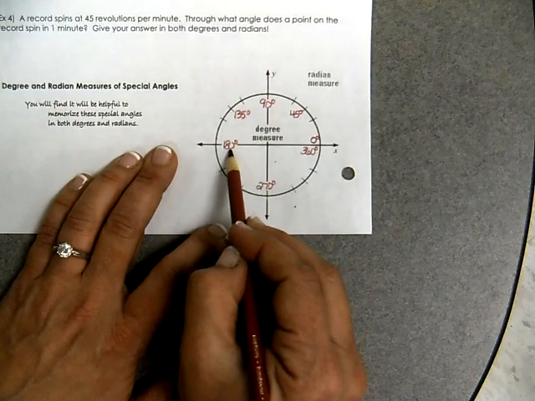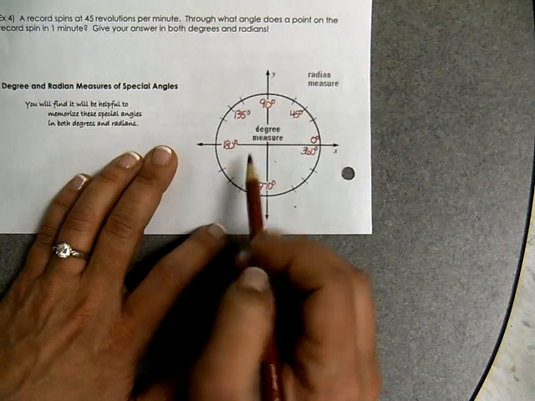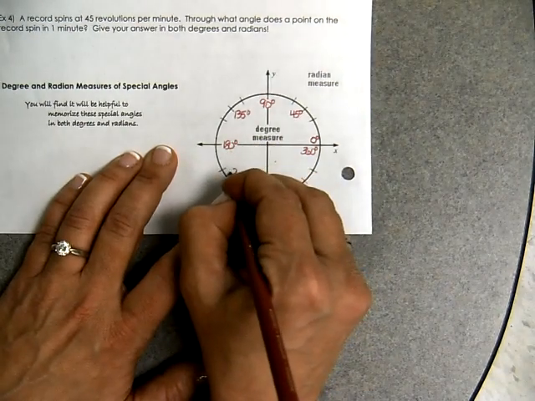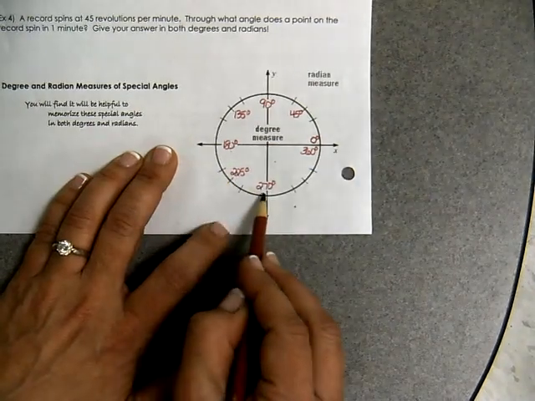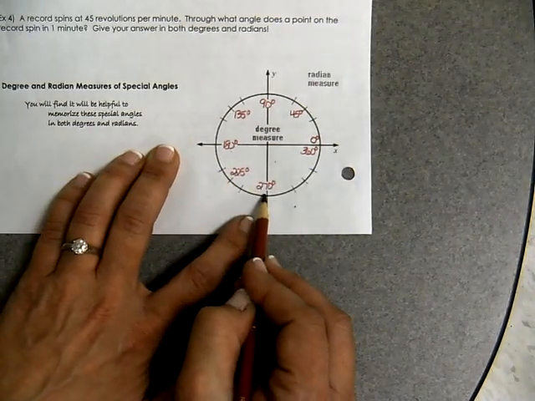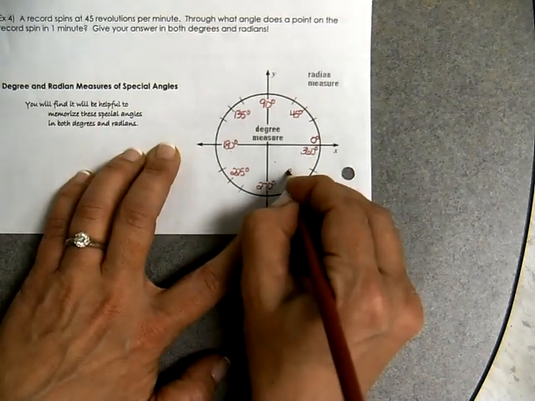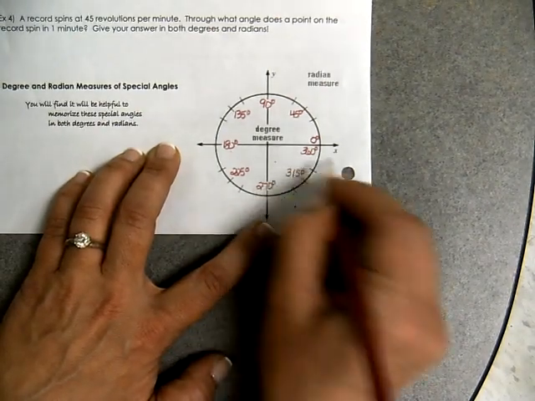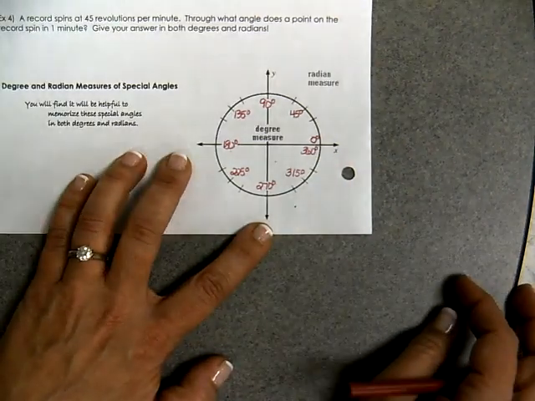Another 45 degrees lands me right at that 180. Add another 45 degrees, that gives me 225. Add another 45 degrees, that's 270. Add another 45 degrees, that's 315. Add another 45 degrees, we're at 360.